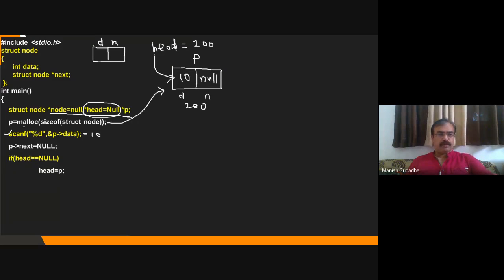We have created a node, then we have scanned its data, and we have initialized its data field and link field to null, because that will be the last node which will be appended, and the last node in the linked list will have the pointer field, or next field, as null. Then we checked whether head is equal to null or not. Yes, in this case head was null, and hence head is initialized to that node address. So head has now become 200, and at 200 we have p located.